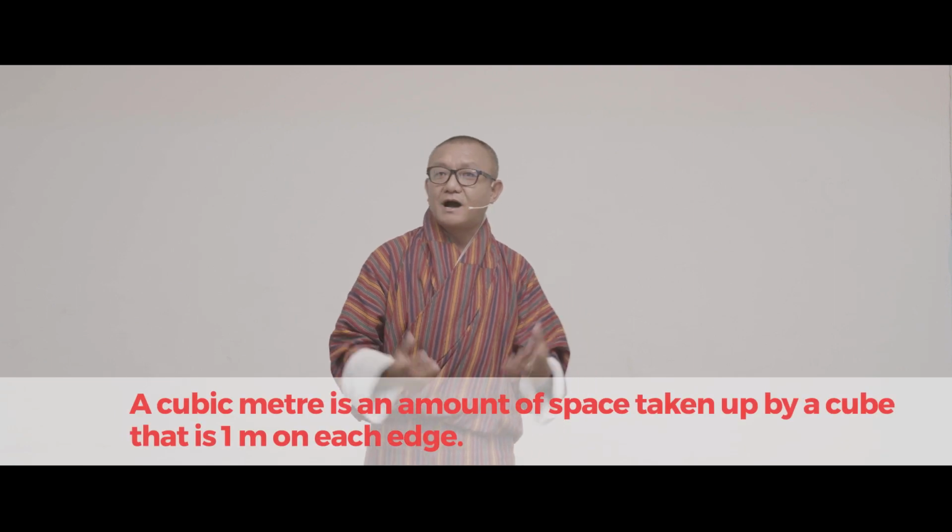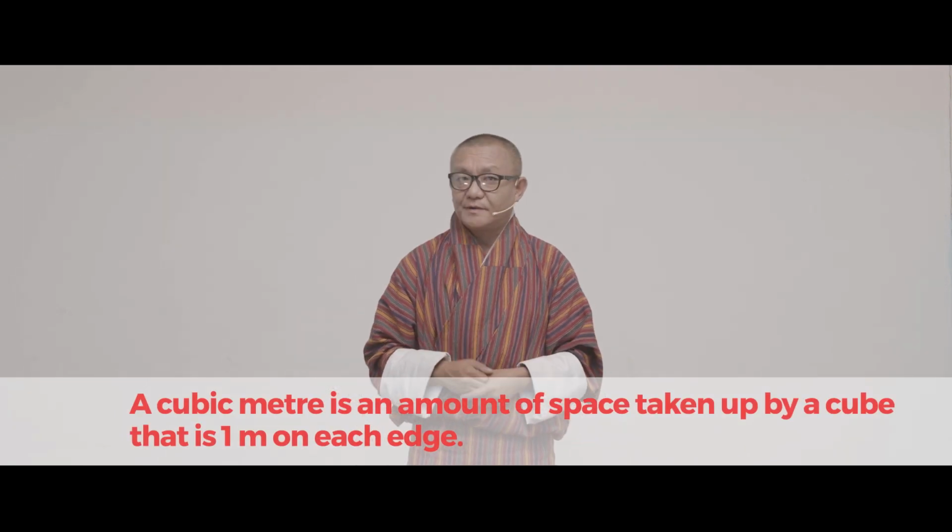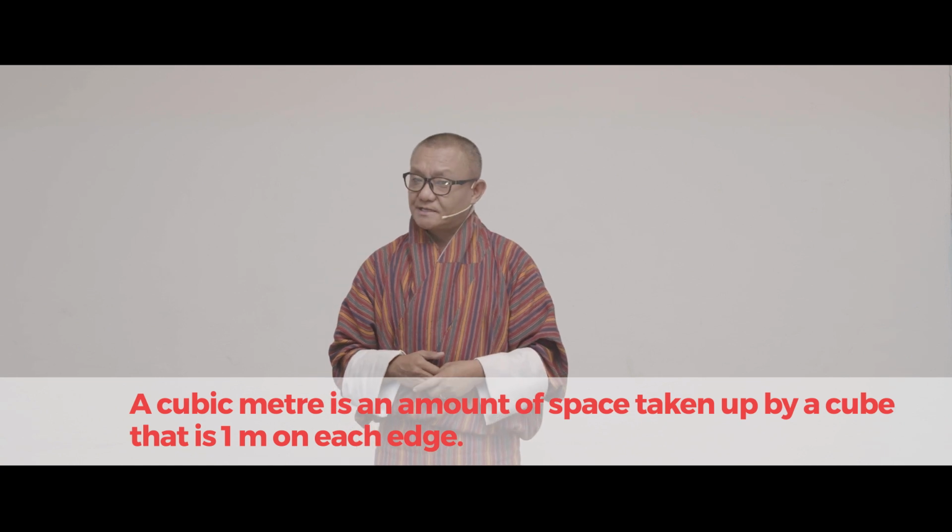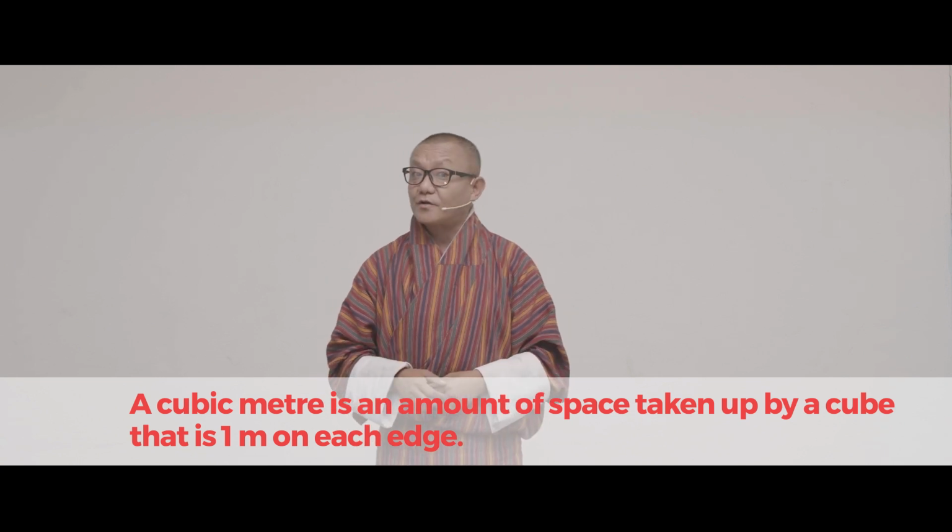Sometimes the volume of a 3D shape is so large that it is measured in cubic meter. A cubic meter is an amount of space taken up by a cube that is 1 meter on its edge.